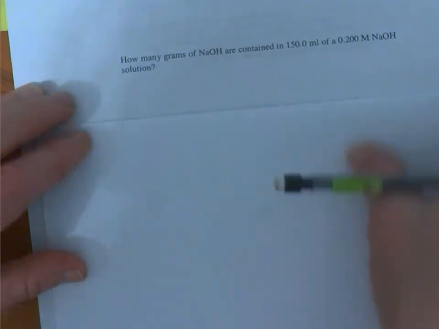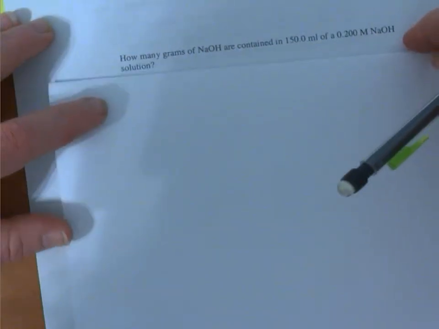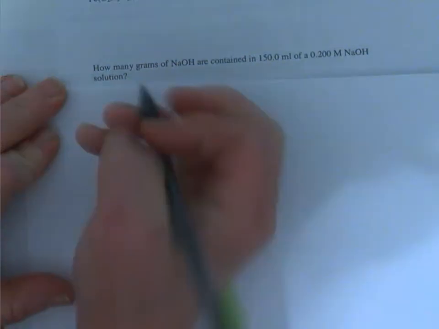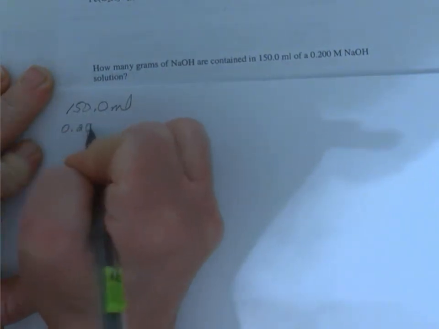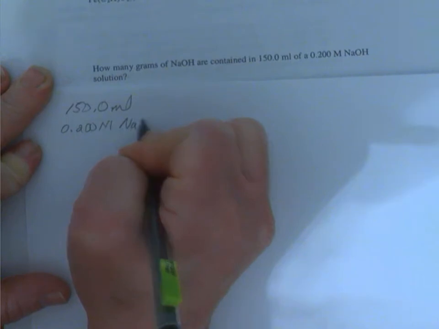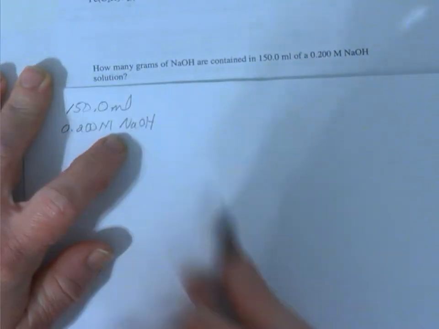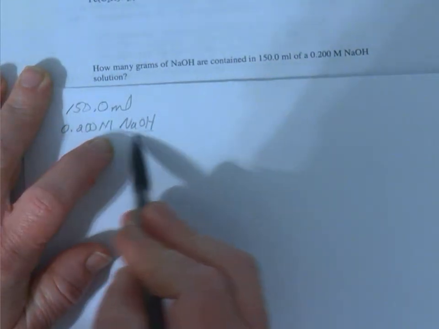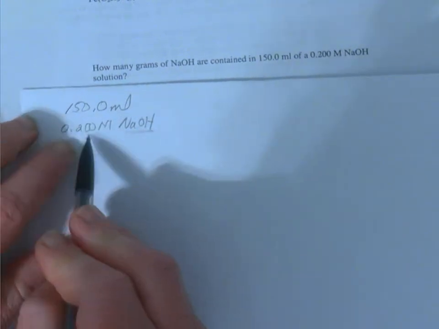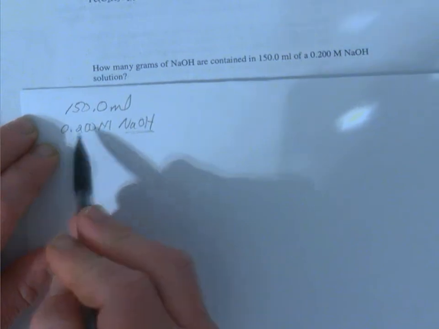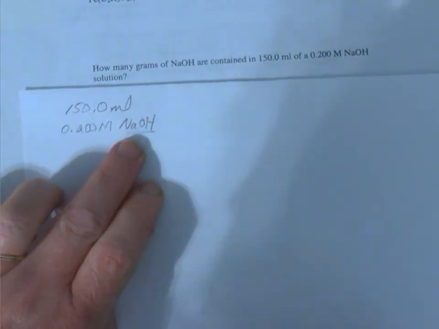Okay, in this problem, I want to know the mass of sodium hydroxide that I have in 150 milliliters of a 0.2 molar sodium hydroxide solution. It's ionic, so I know this will be dissociated as separate sodium ions and hydroxide ions. So I'm actually 0.2 molar in sodium ion and 0.2 molar in hydroxide ion.